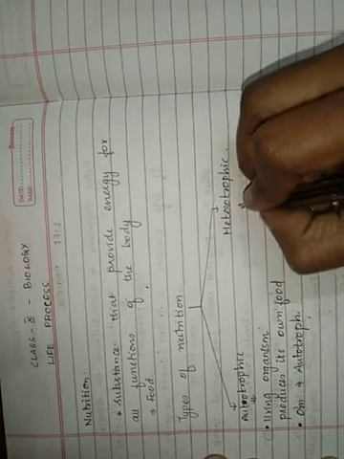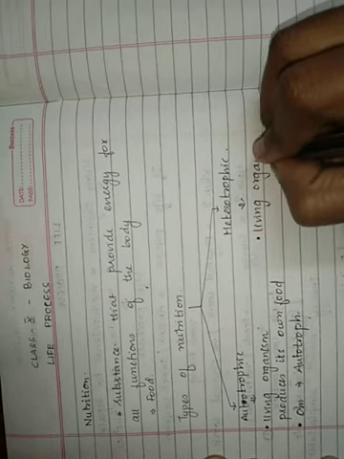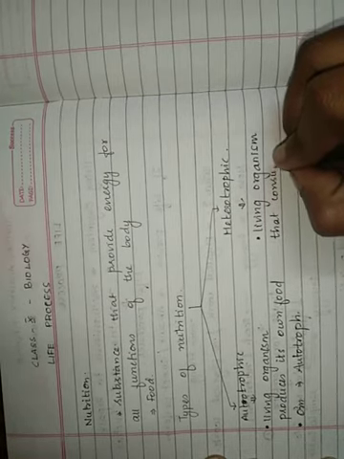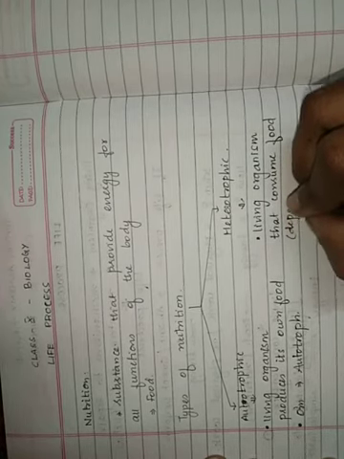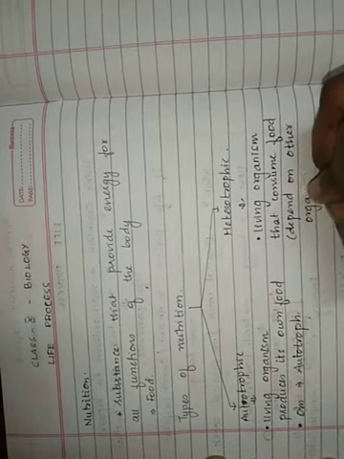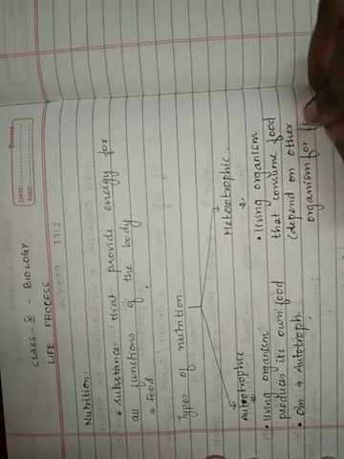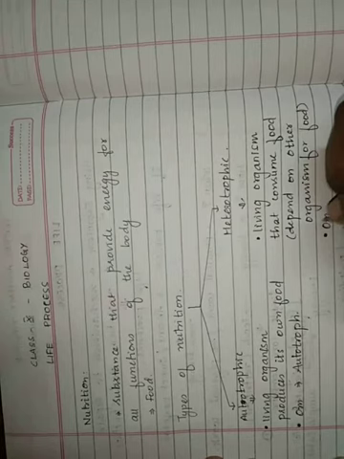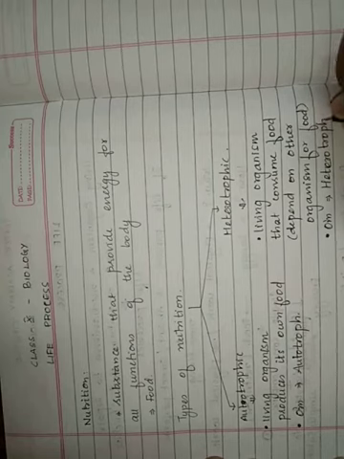And heterotrophic nutrition means any living organism that consumes food, means it is going to depend on other organisms for its food. Such organisms are said to be heterotrophs, and the nutrition is called heterotrophic nutrition. So the organism is called heterotrophs.